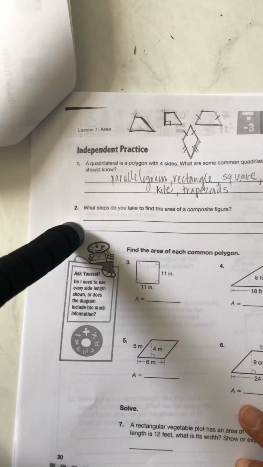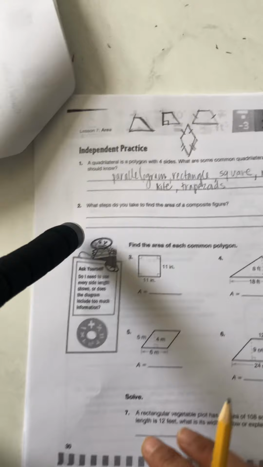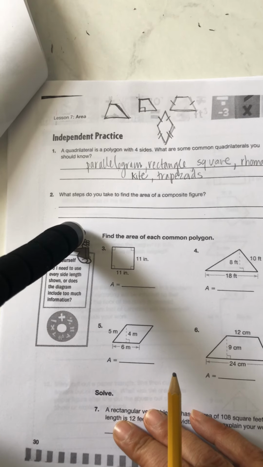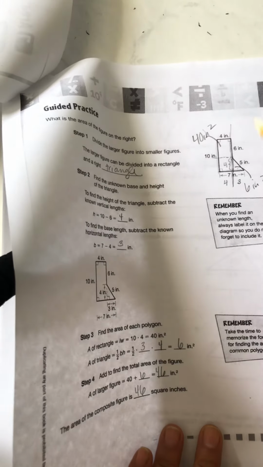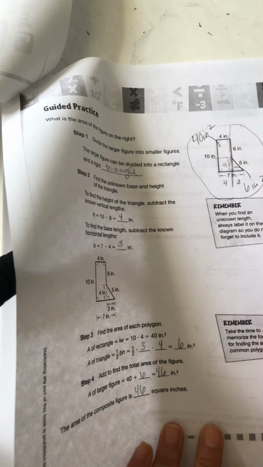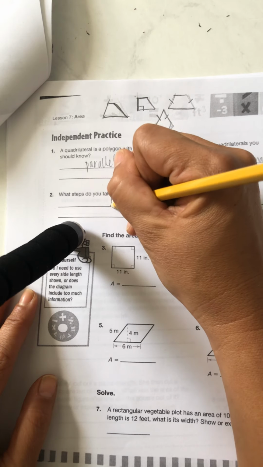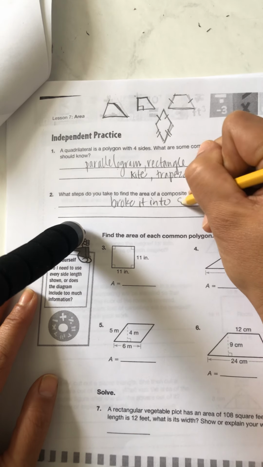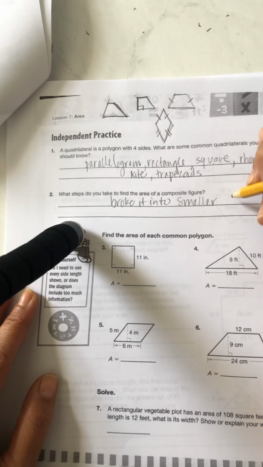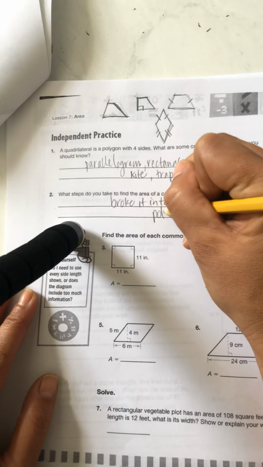What steps do you take to find the area of a composite figure? And a composite figure is what we just did, where we broke it up into 2 pieces. So this would be considered a composite figure. So what did we do to find the area? We broke it into smaller common polygons.